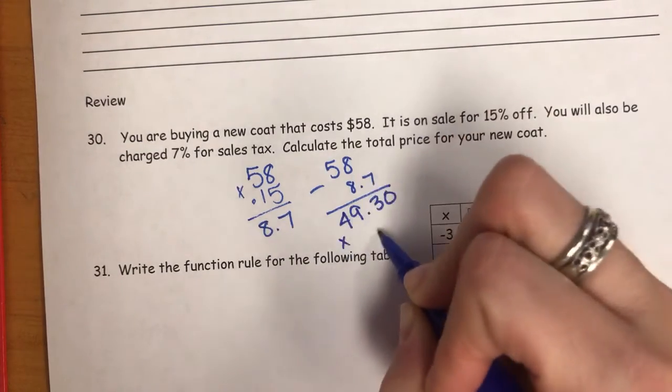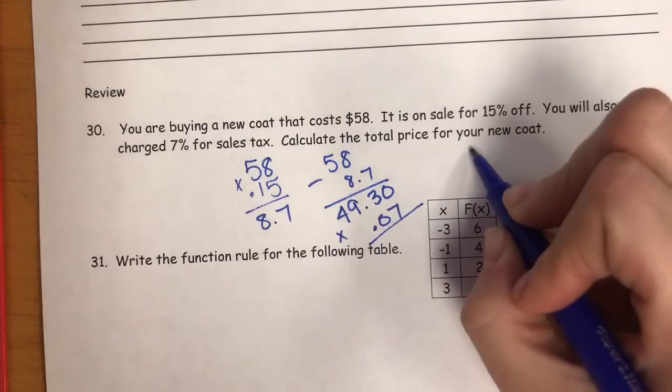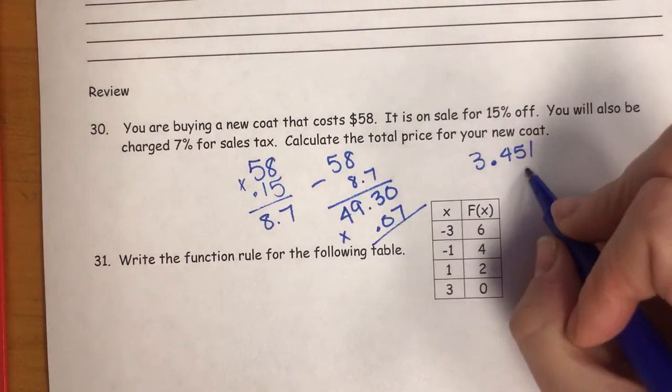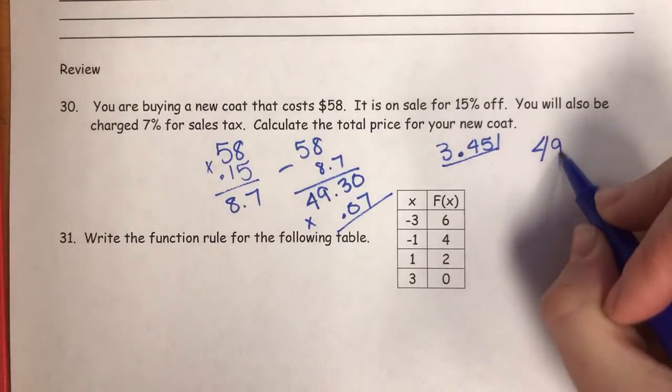Okay, then we need to calculate the sales tax. So now I'm going to find 7% of that, which gives us 3.451. So again, money we have to round. So $3.45 I need to add back on to the new value.